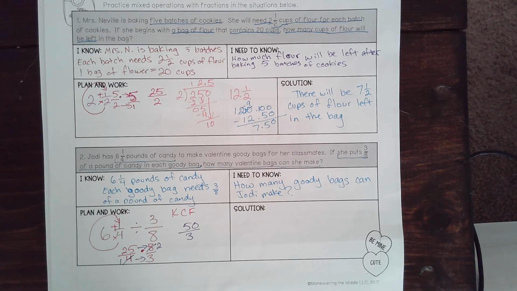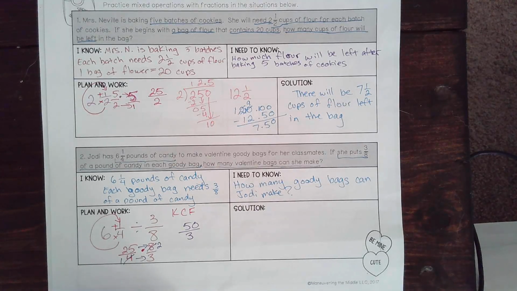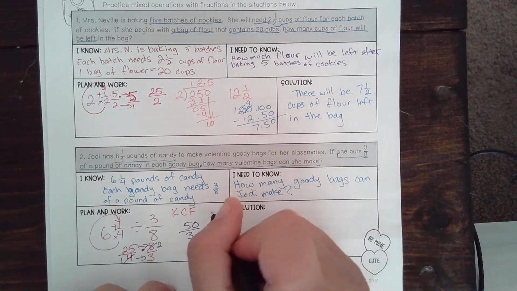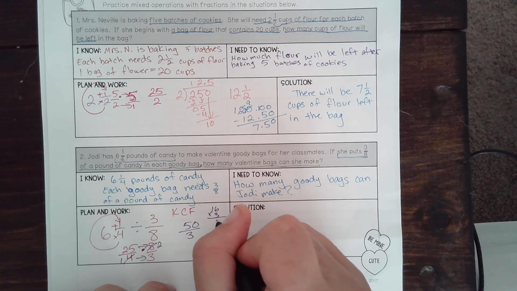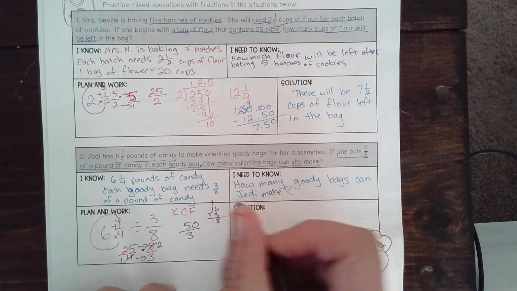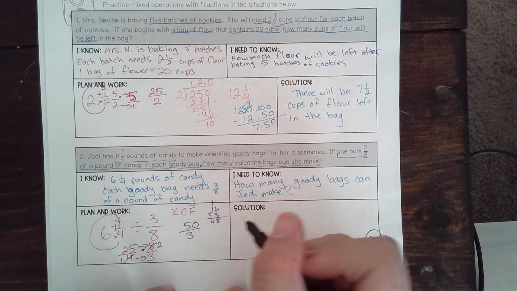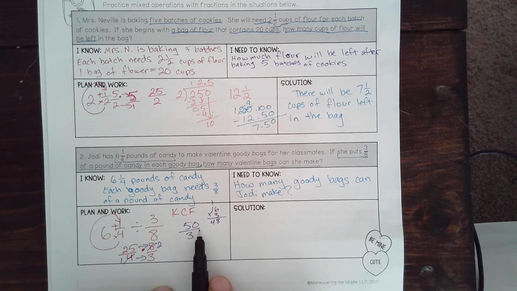If I do 3 times 15, I get 45. If I do 3 times 16, I get 48. And that's as close as I can get. So I'll show you that too. So 16 times 3, that'll give me 18. 3 times 1 is 3. Plus the 1 is 48. That's as close as I can get.